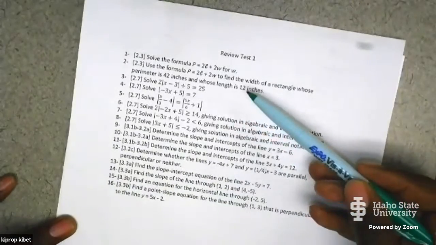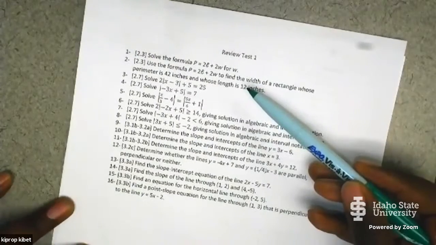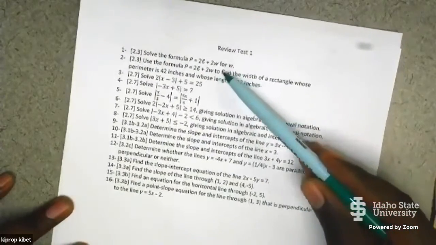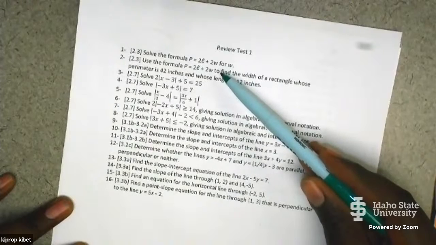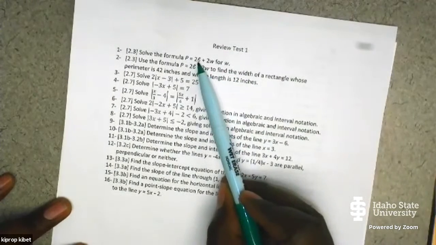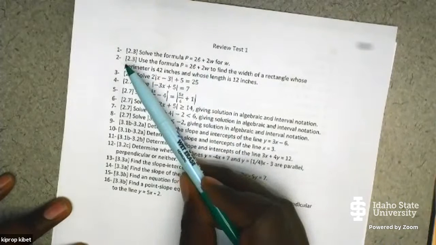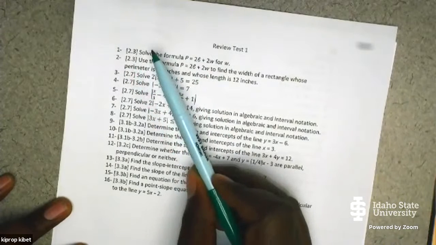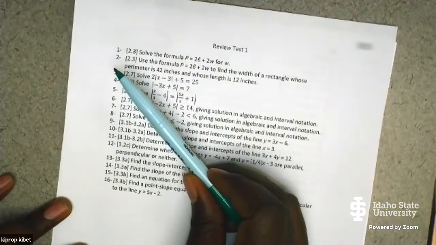Okay, so if we look at section number 2.3, it can be so easy. You just make W the subject of the formula. Again, you need to consider the sign. When you take 2L to the other side, what should happen? You need to know it changes the sign.